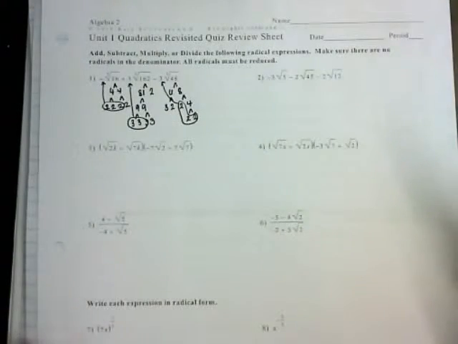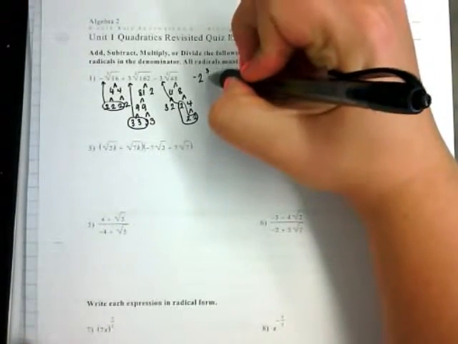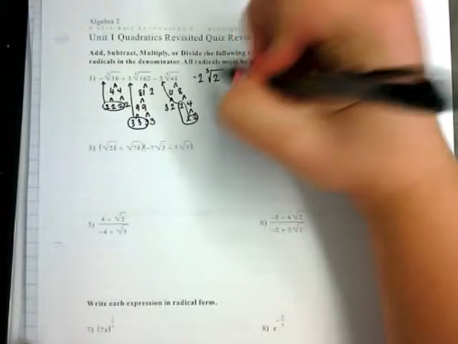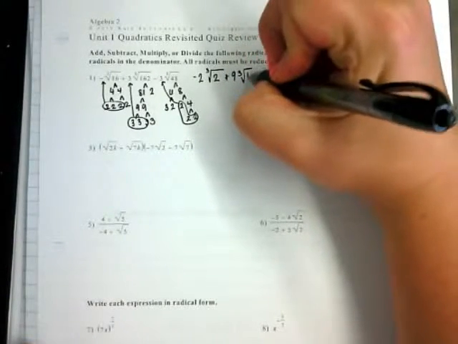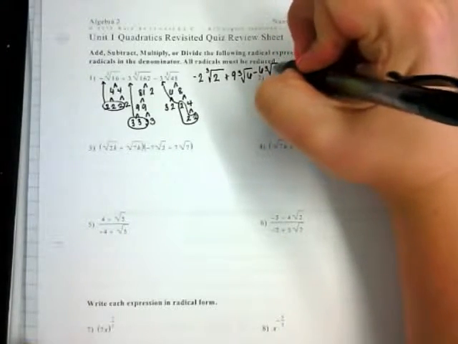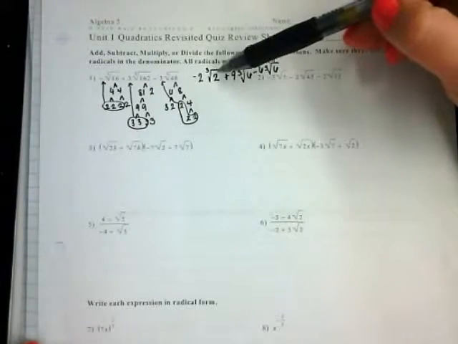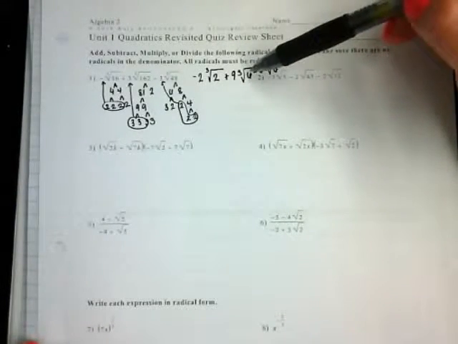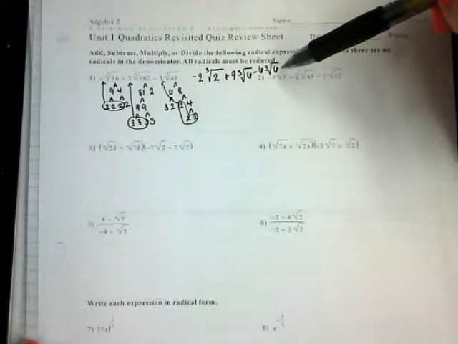So far what we have, if we rewrite it, is negative 2 cube root of 2 plus 9 cube root of 6 minus 6 cube root of 6. Sorry to run into the other problem there. Alright, I can't do anything with the cube root of 2, but I know I have 2 cube roots of 6, which means those are like terms.